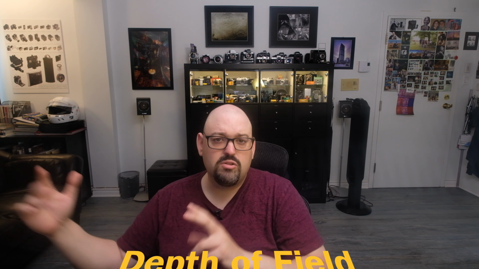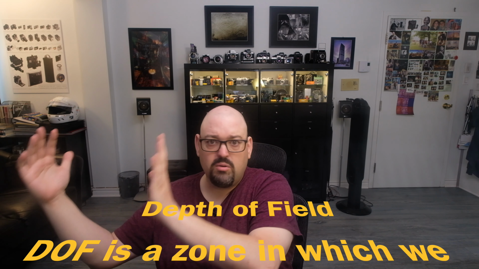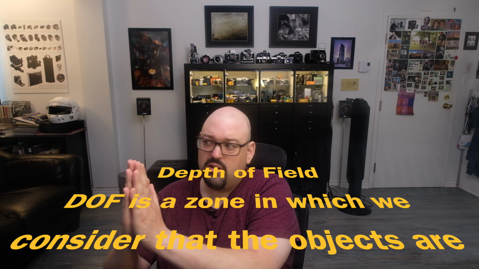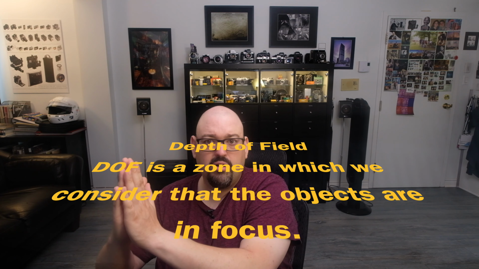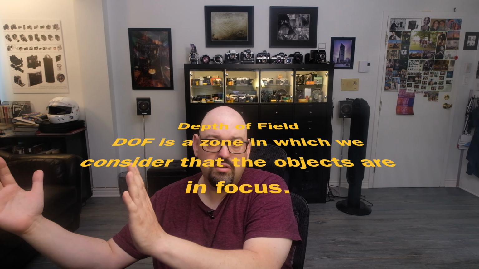This plane is really sharp. Everything on that plane has the maximum sharpness, and when we go out of that plane, it gets more and more blurry. So depth of field is a zone in which we consider that the objects are in focus.